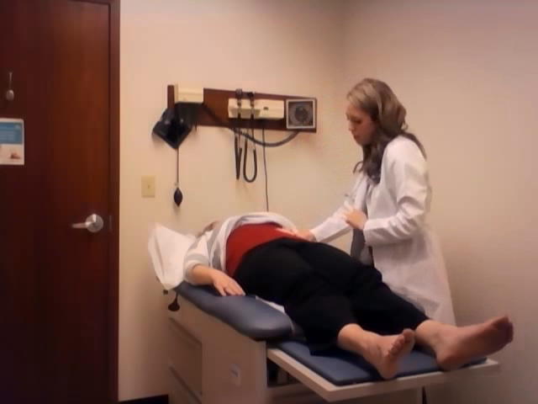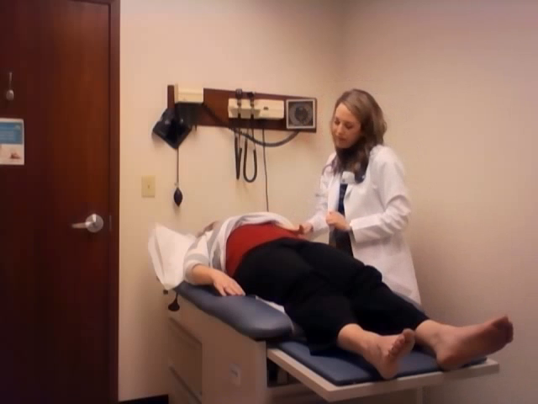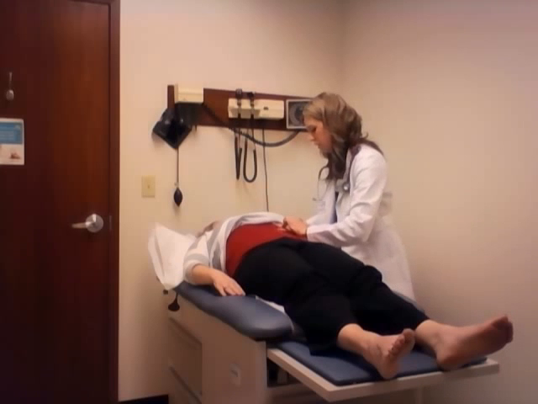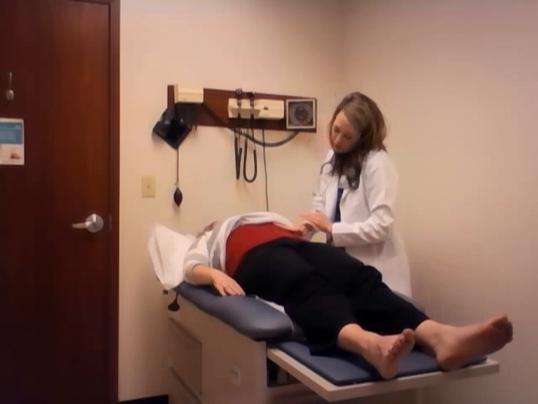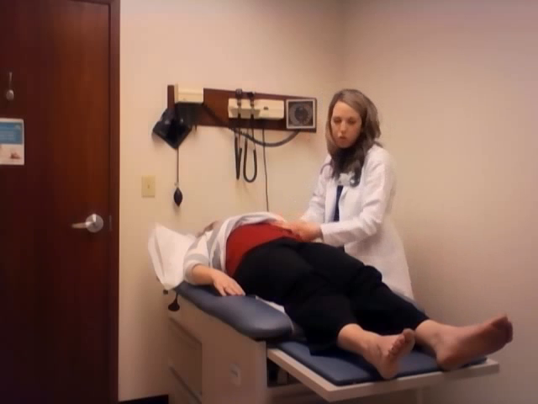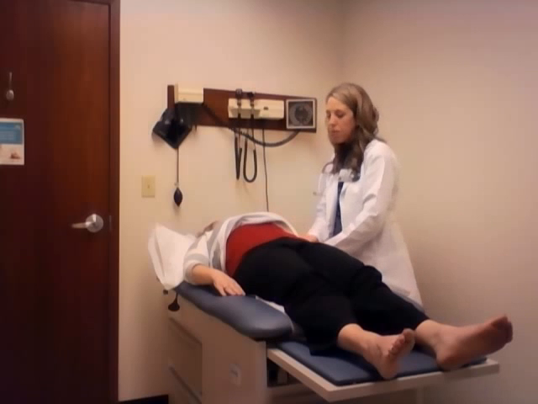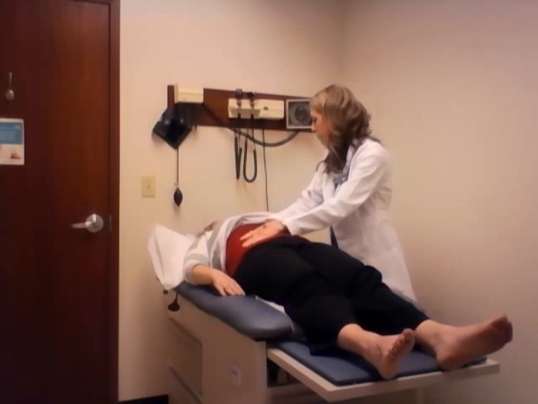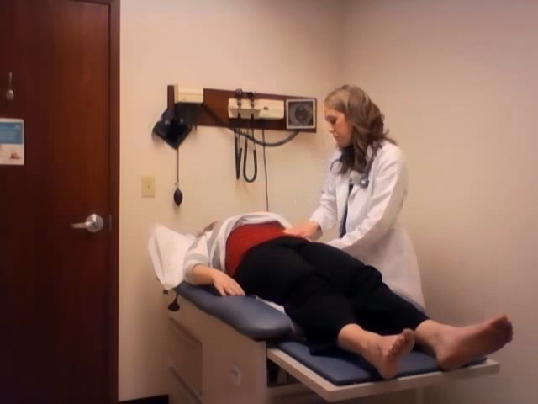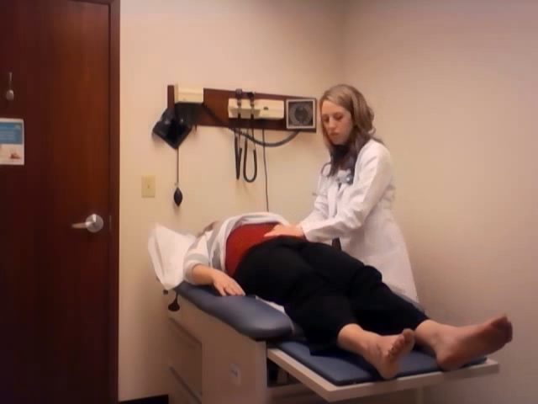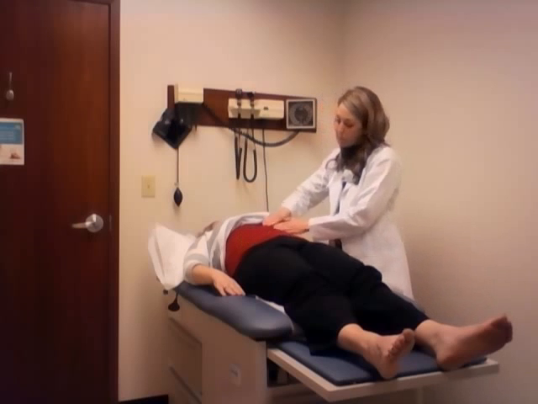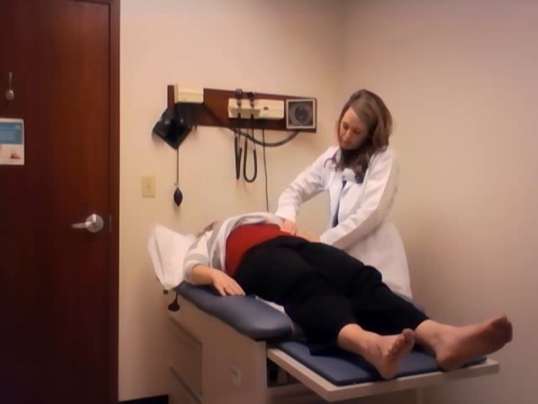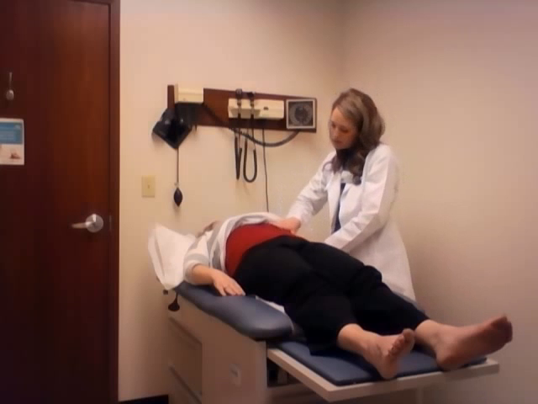Okay, and then I'm going to percuss and see if I can identify the liver borders. It's pretty dull right here, and I would assume that the liver is tucked under the ribs, which is normal. Next I'm going to do a light palpation of the general abdomen area. I'm just checking for any grimacing or pain with the light palpation, or any palpable masses or anything like that. Next, I'm going to see if I can palpate the liver on this right side. With hooked fingers, I'm trying to find those liver borders, which I cannot, which is normal. It's tucked under her ribs over here.